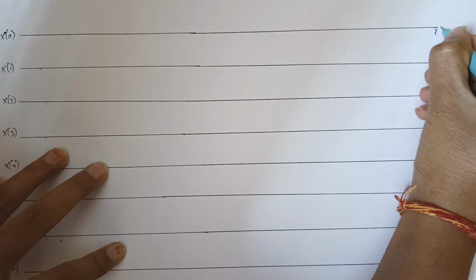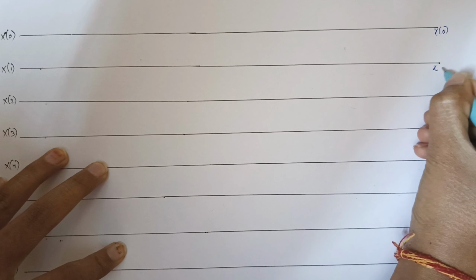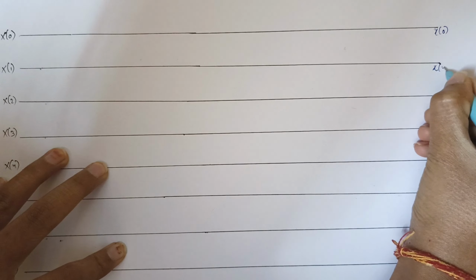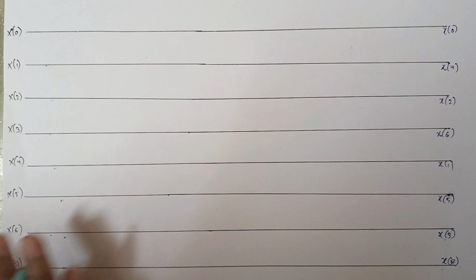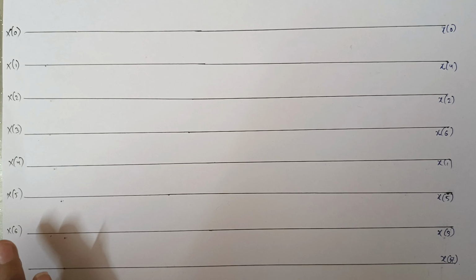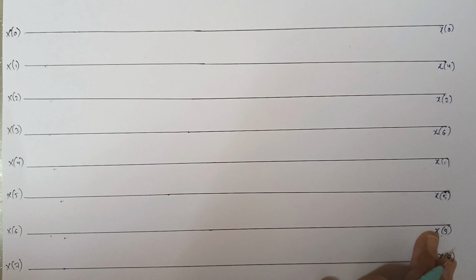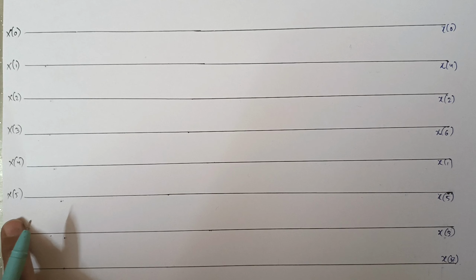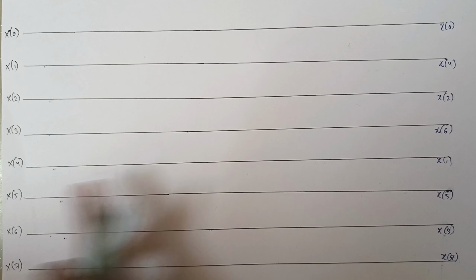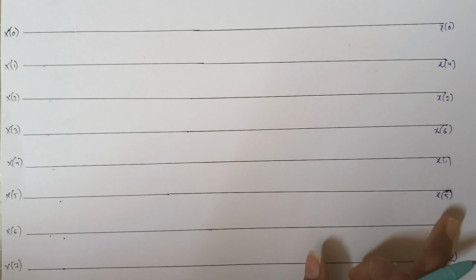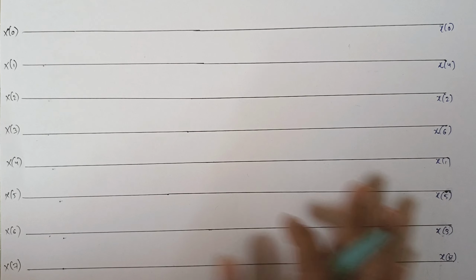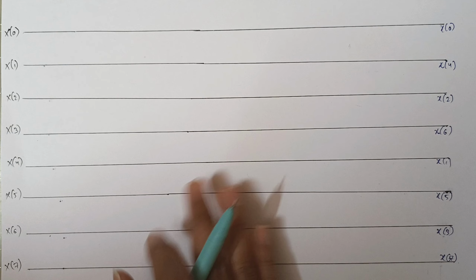The first one is x of 0, then we have x of 4, and in the last we have x of 7. These are the indexes for the bit reversal order. So the first thing is that the input should be in frequency domain and the output is in time domain. The input indexes should be in normal order, and here the output indexes are in bit reversal order. Now let's move on to the butterfly diagram.